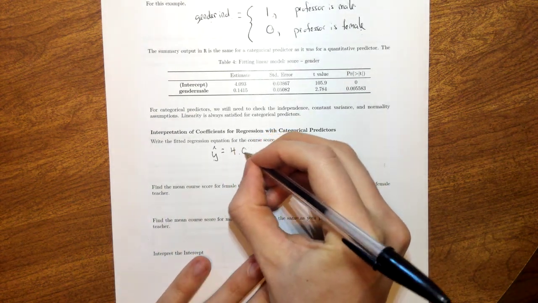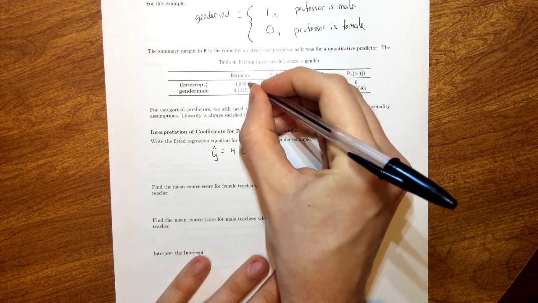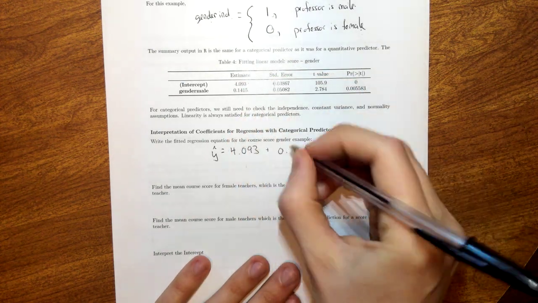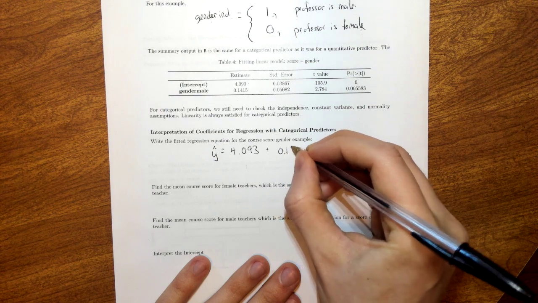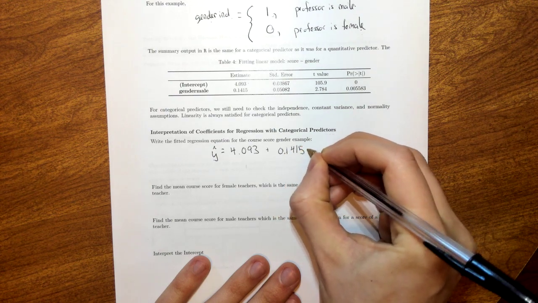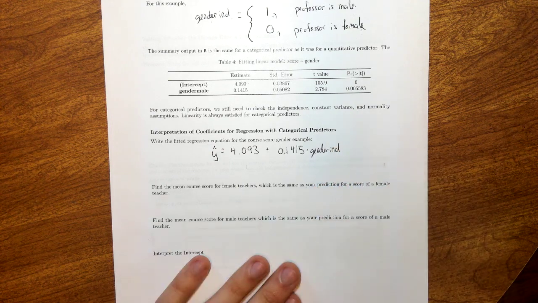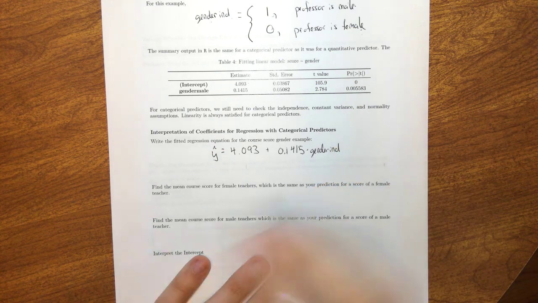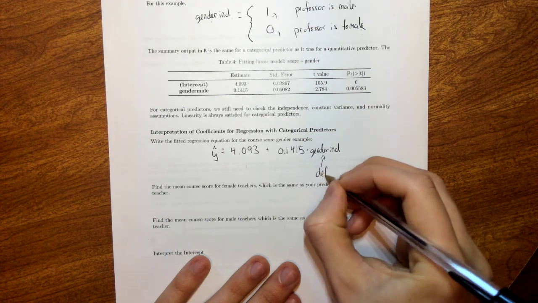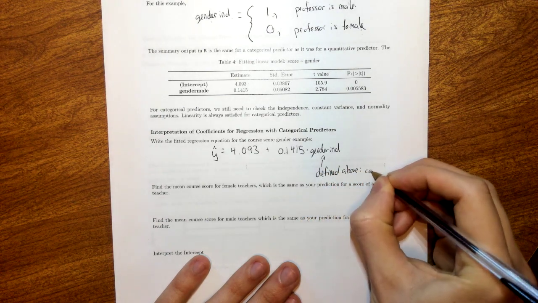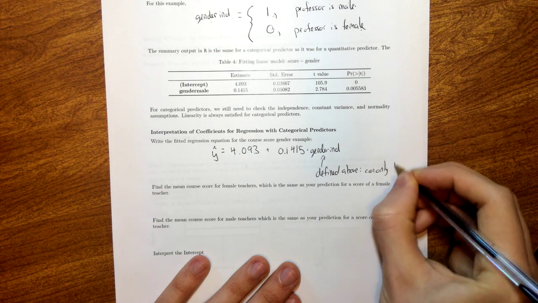In the fitted regression equation, 4.093 is the intercept, and 0.1415 is the slope that we're going to multiply our gender indicator variable with. Just as a reminder, this was defined above, and it can only be a 0 or a 1.